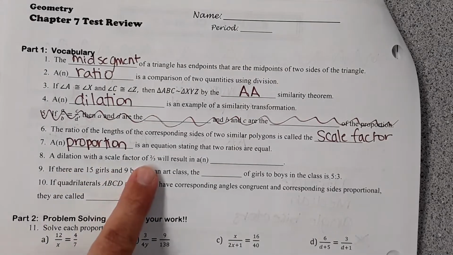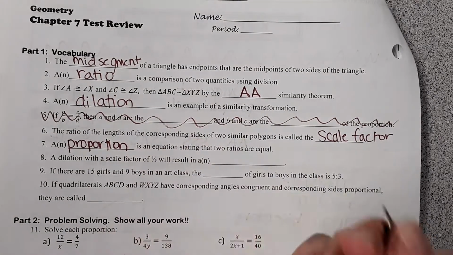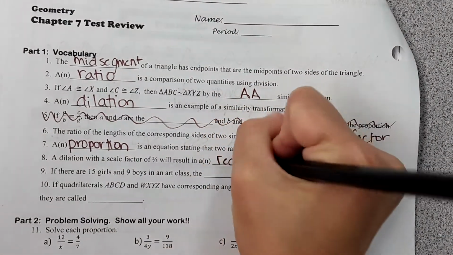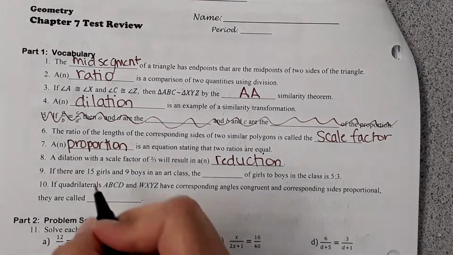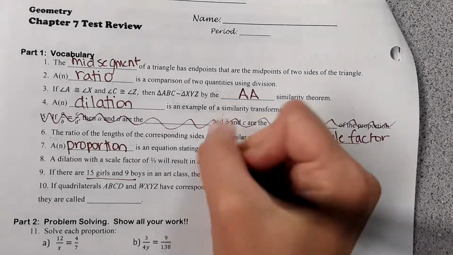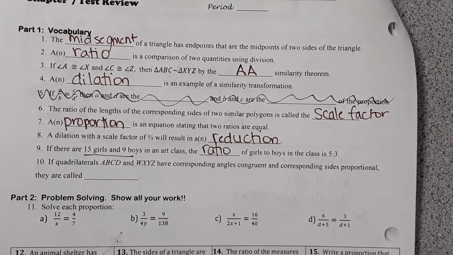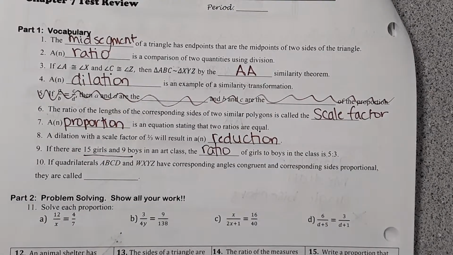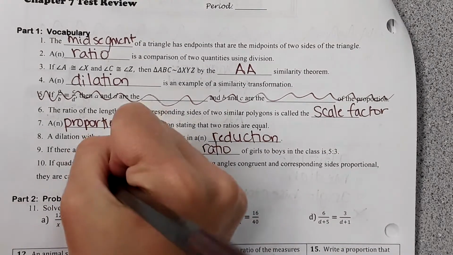A dilation with a scale factor of 2/3 will result in a what? It's either enlargement or reduction. And 2/3 is less than 1, so it would be a reduction. And if there are 14 girls and 9 boys in an art class, the blank of girls to boys in the class is 5:3. That would be the ratio of girls to boys. Ten, if quadrilaterals ABCD and WXYZ have corresponding angles congruent and corresponding sides proportional, they are called similar.